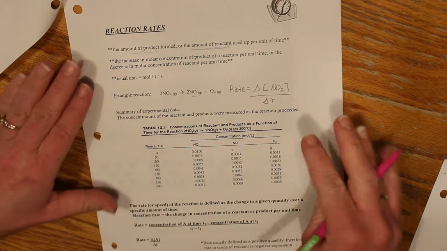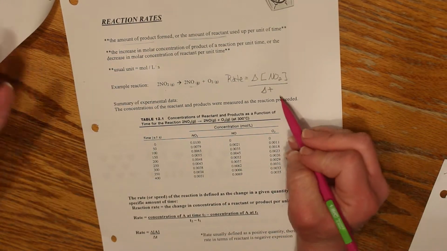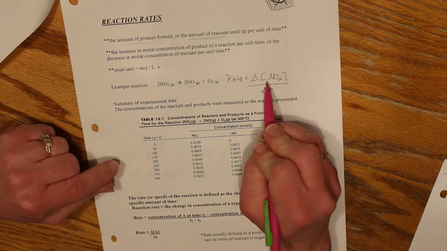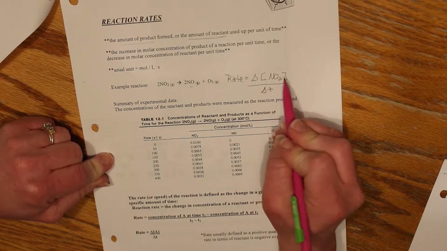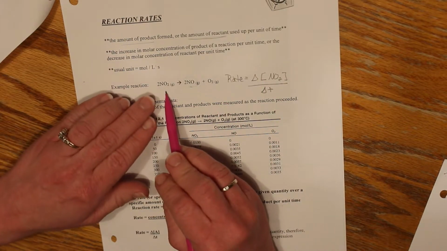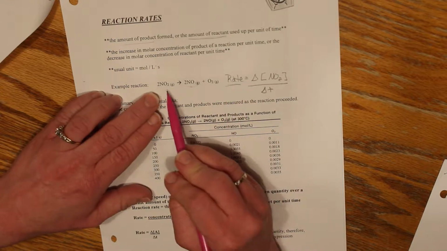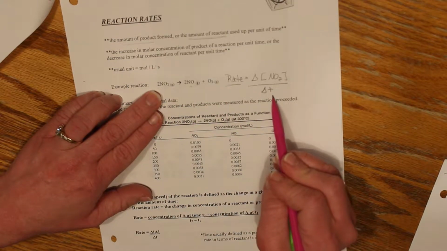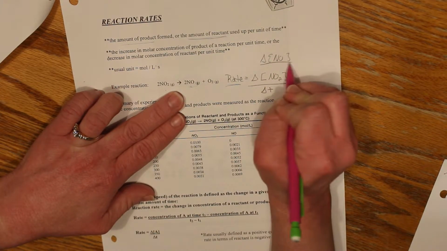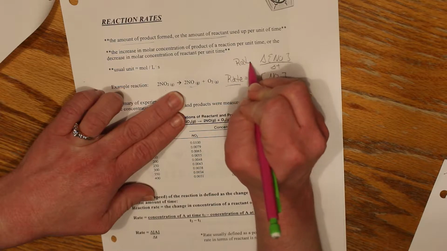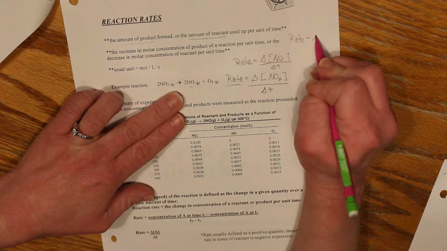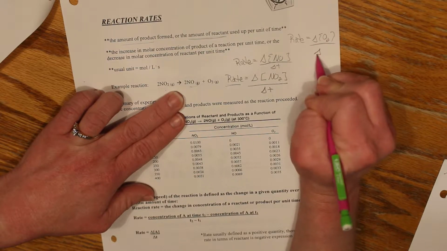Now, depending upon the reaction, the time can be seconds, minutes, hours, or days, but usually for us, it's seconds or minutes. Now remember, when something is written in brackets, we're expressing the concentration in terms of molarity, mole per liter. So we could express the rate of this reaction as the change in concentration of NO2 per unit of time, the change in concentration of NO per unit of time, or the change in concentration of O2 per unit of time.